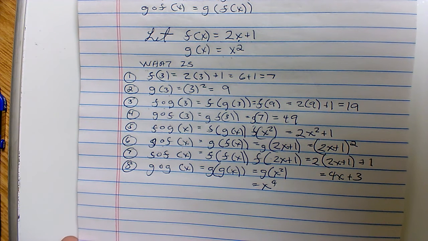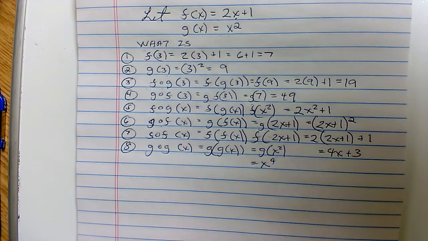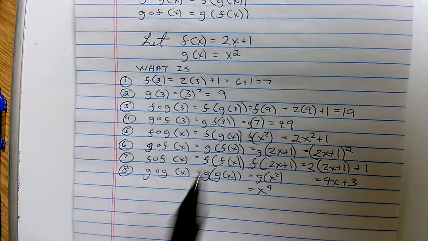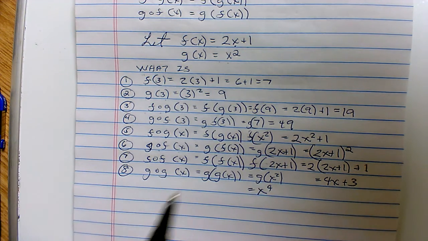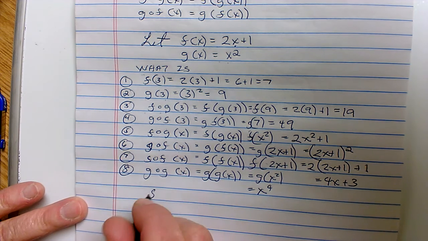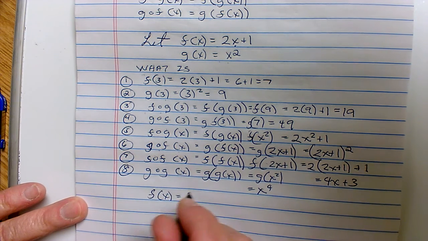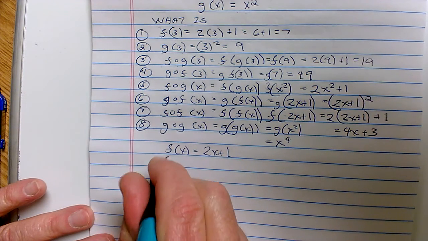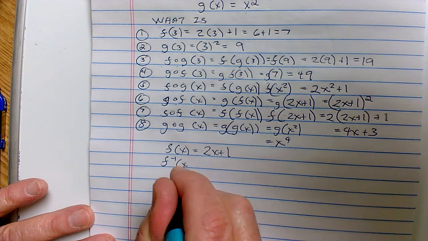Hey, let's look at one other thing here. We looked at, before, inverse functions. Looking at our function up here, f of x is equal to 2x plus 1. What is the inverse function for that?